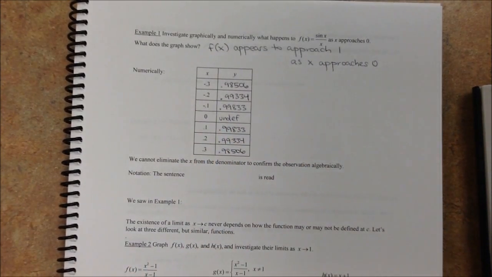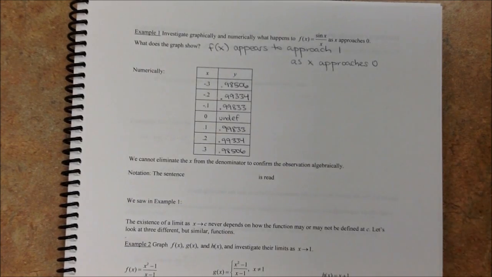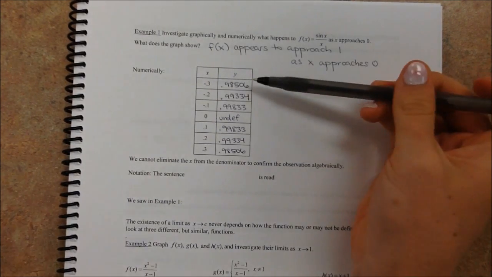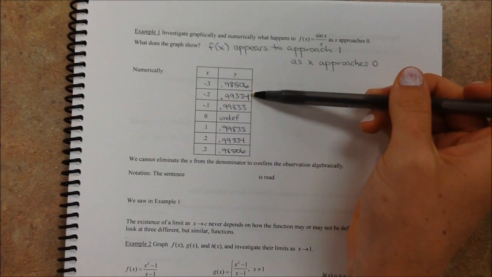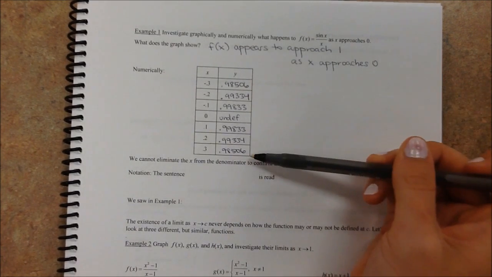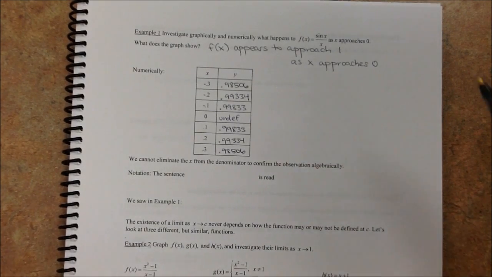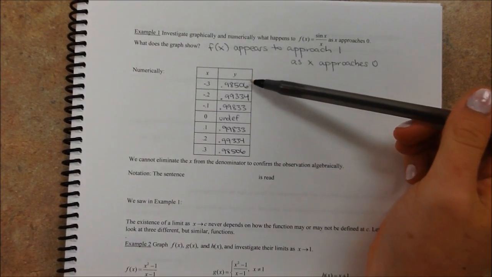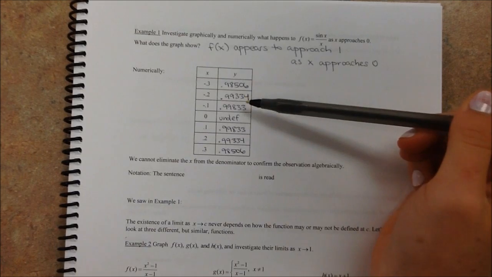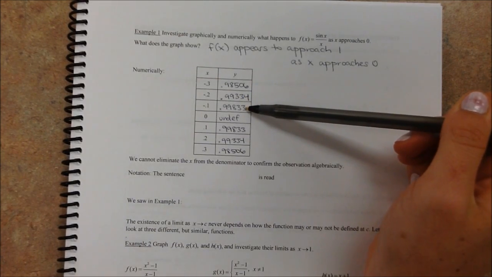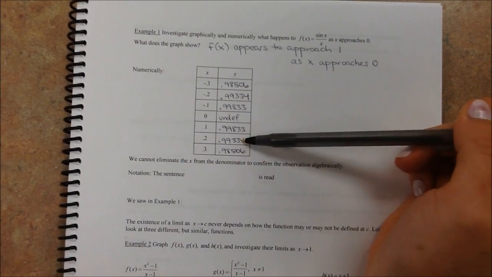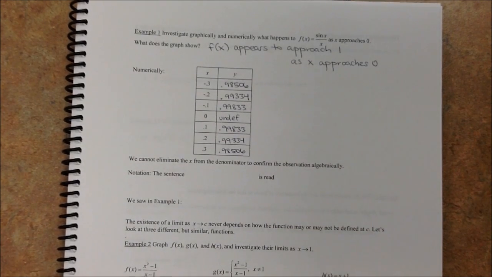Okay, so what we're trying to come up with is what's happening as x approaches 0. You can come in this way, x getting closer and closer to 0, or you can come in from the right, and x is getting closer and closer to 0. What you'll notice is that as you come in from the left, these values are getting closer and closer to 1. And as you come in from the right, these values are getting closer and closer to 1. So as x is approaching 0, the table also tells you that y is approaching 1.